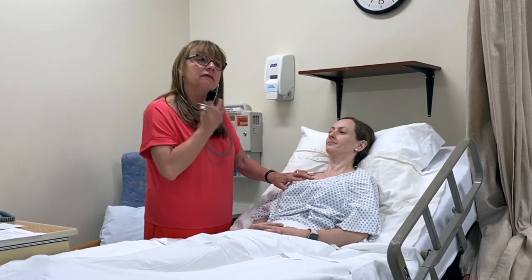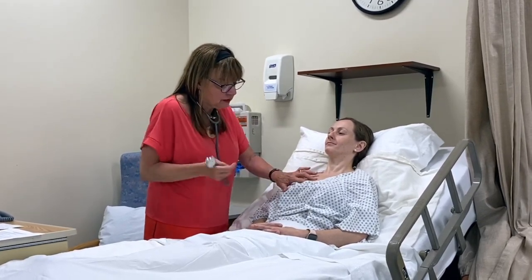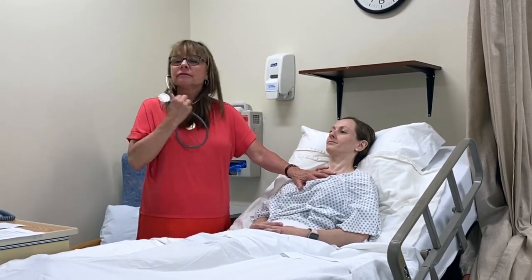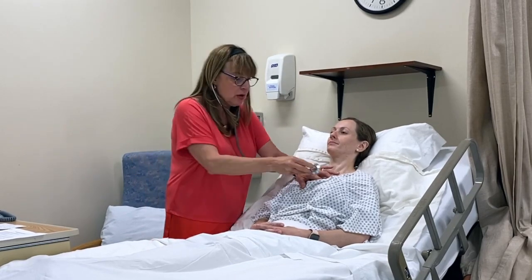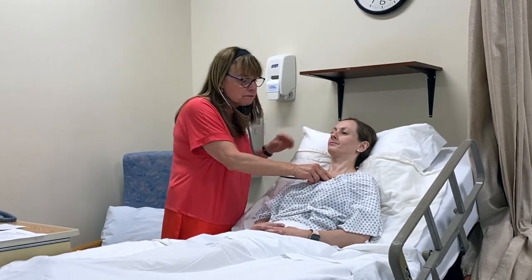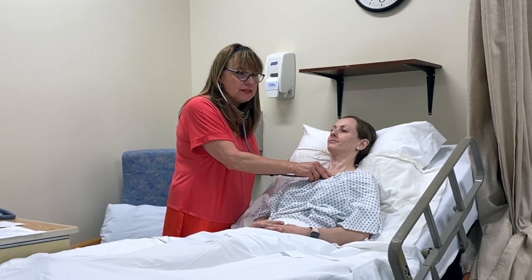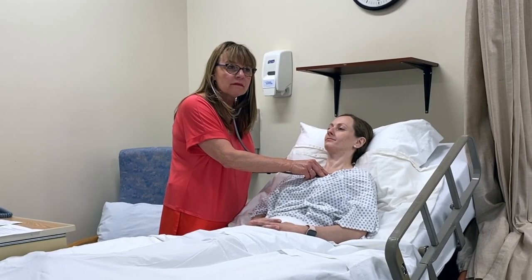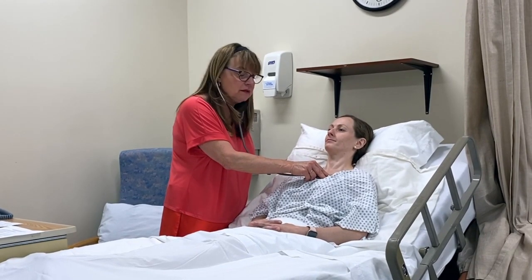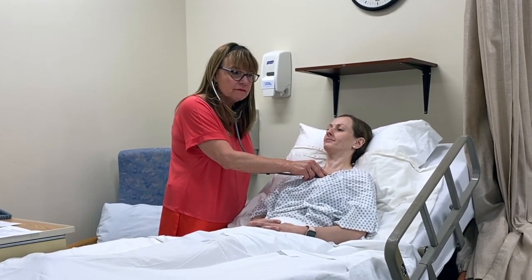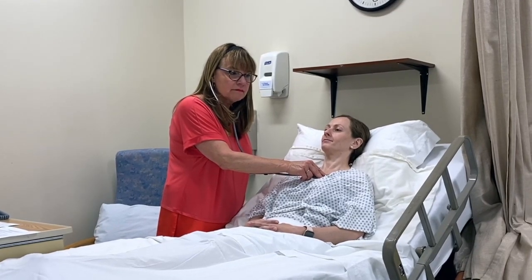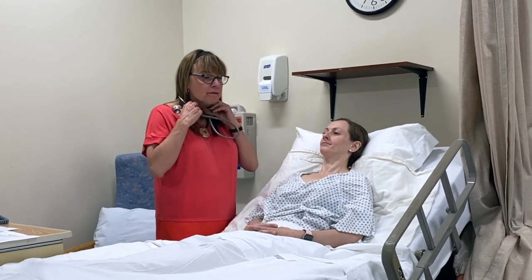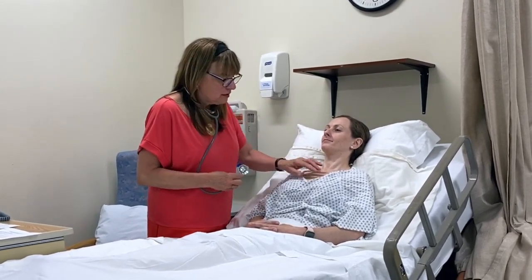Now I found her second interspace. All I've got to do to get the pulmonic is slide over here. So I've slid over to the pulmonic area to listen if there's any valvular disturbances going through the pulmonic valve. S2 is clearly louder. S1, S2 are regular, no murmurs, no extra heart sounds.